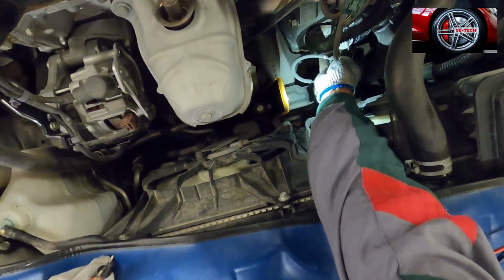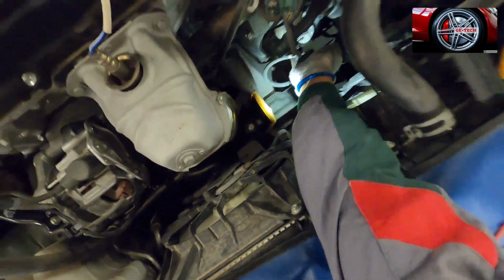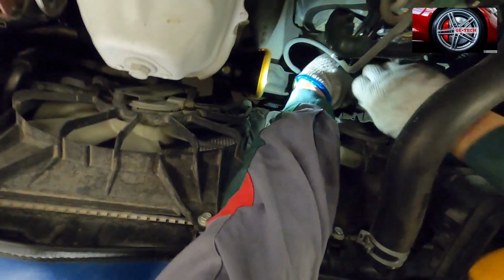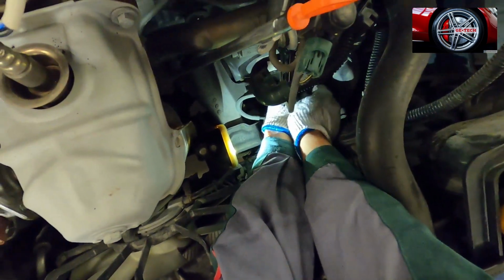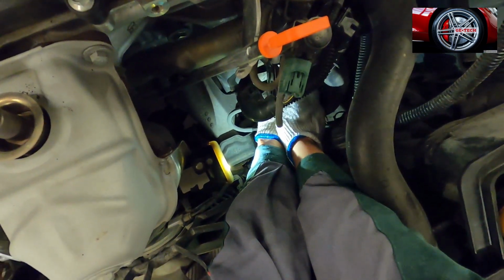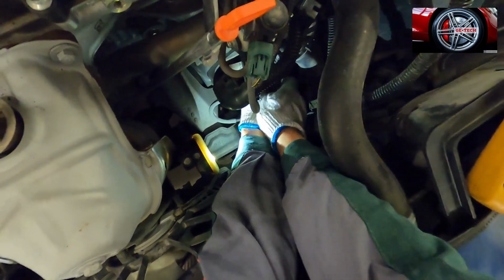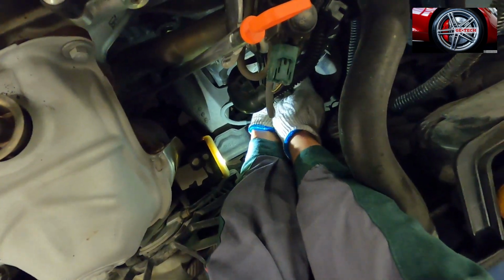So it's a 3-wire sensor. Let's measure the voltage. There should be 5 volts, since this sensor needs a 5 volt signal.